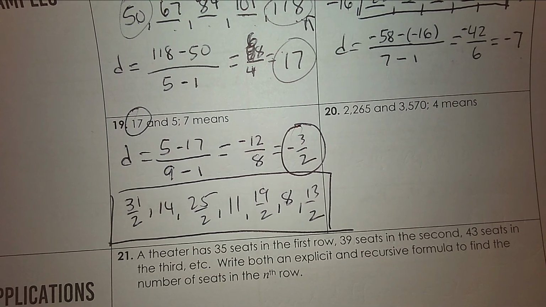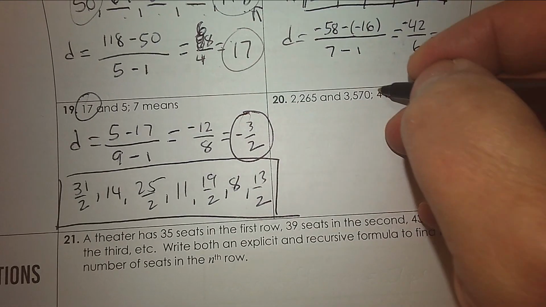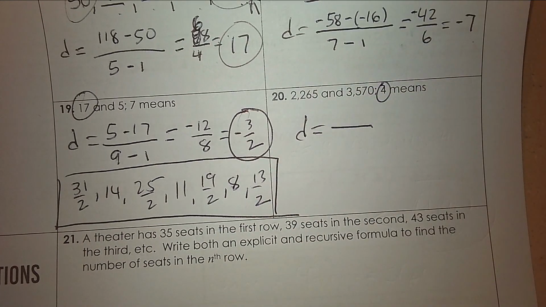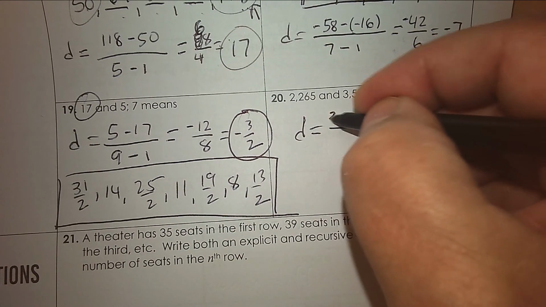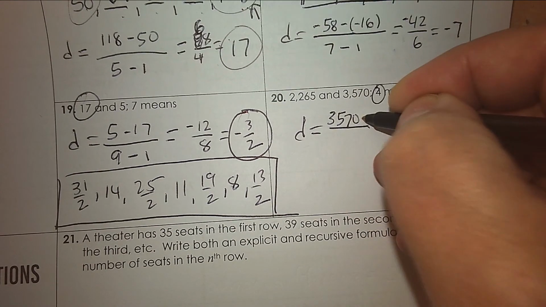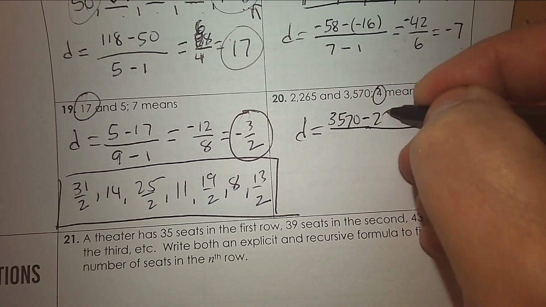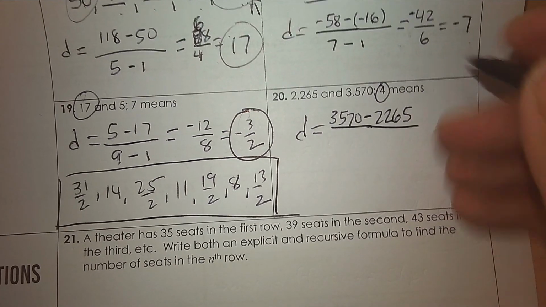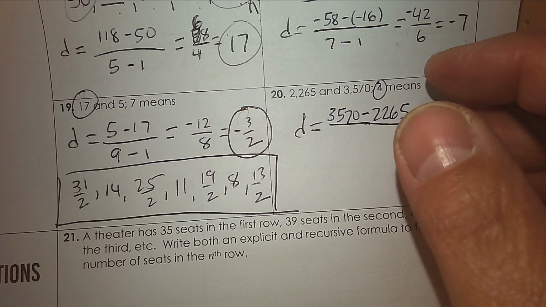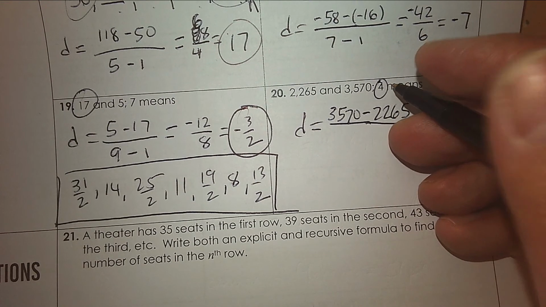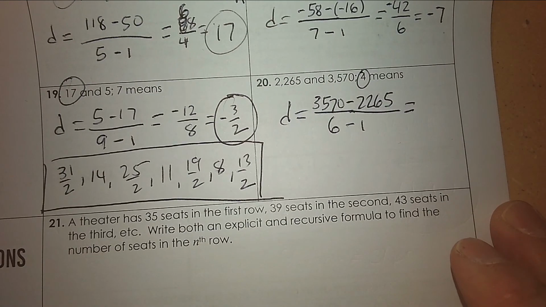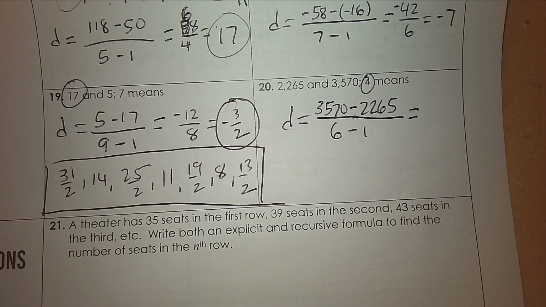All right, number 20. Can you find the 4 means? Do you want to just get to it? Like, what is the common difference? What should I write down? 3,570, take away 2,265. If there's 4 means, that means there's a term in front and a term behind, which means how many terms are there? So it's 6 take away 1. It's okay to use your calculator.